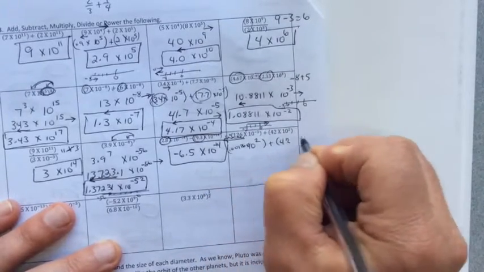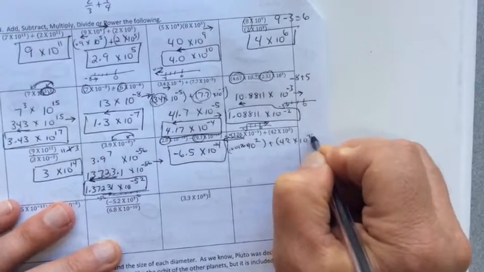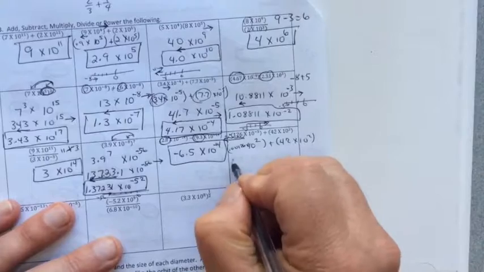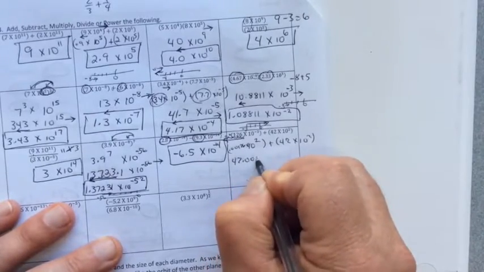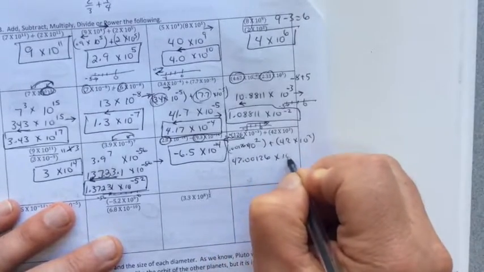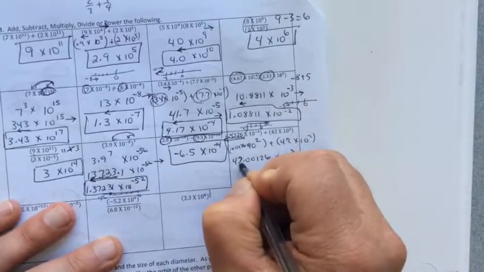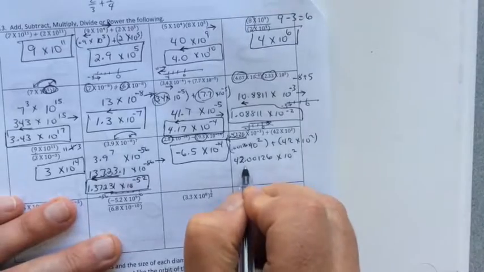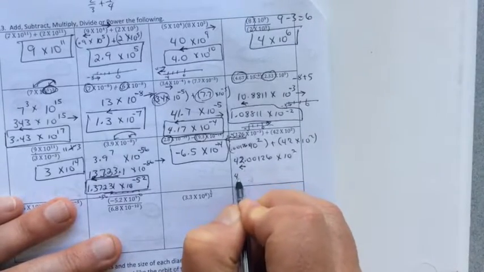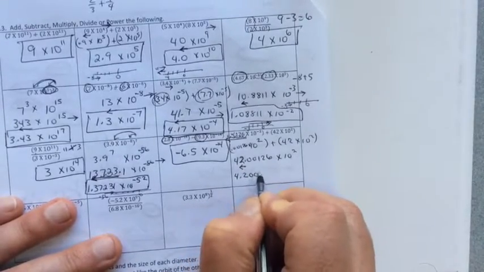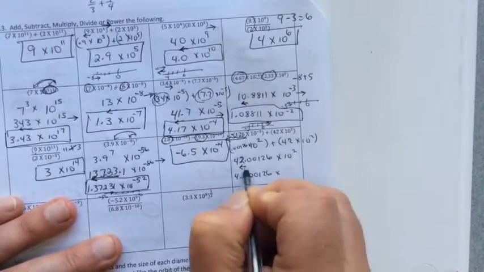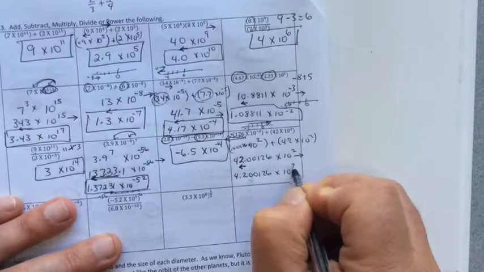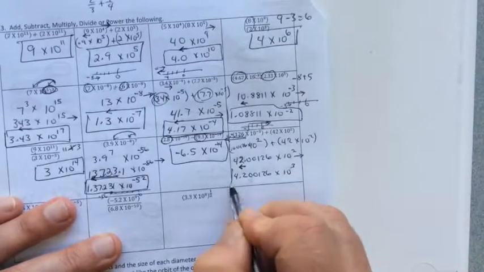plus 42. Well, 42 plus a bunch of decimals is just that. It's 42.00126. But 42 is too big, so I got to go one spot that way, so it's really 4.200126. If I go one spot that way, the 2 has to go one spot that way to make it a 3.